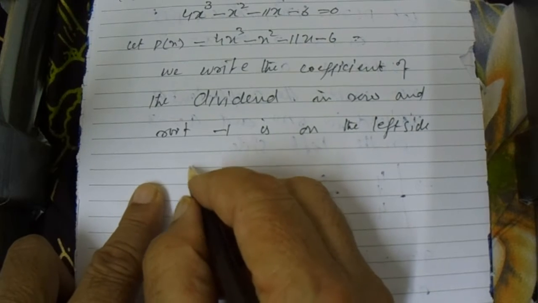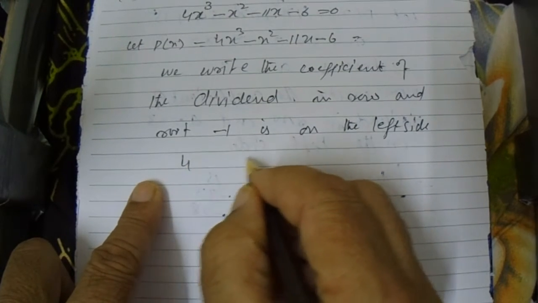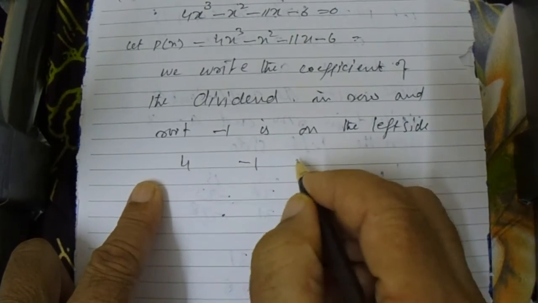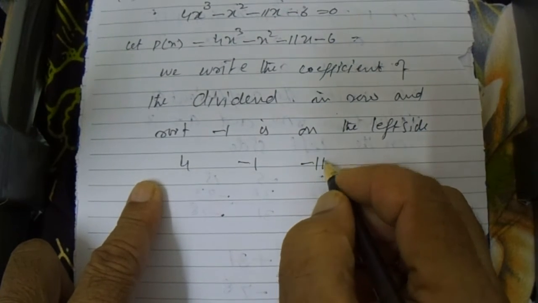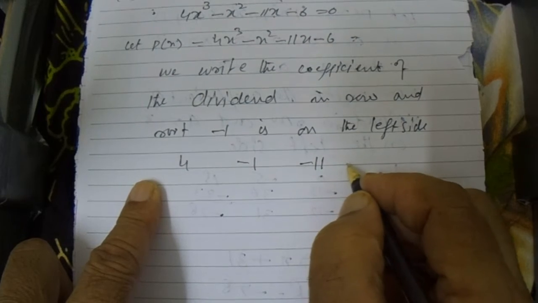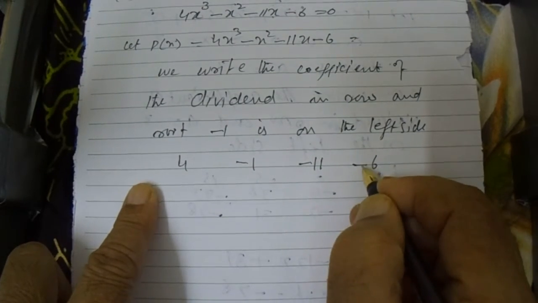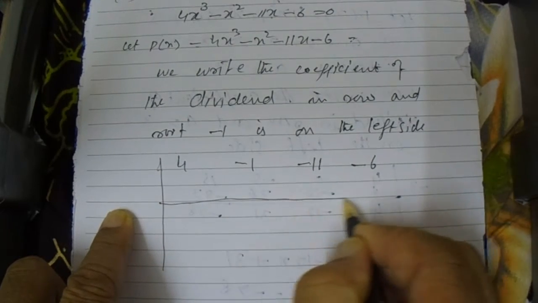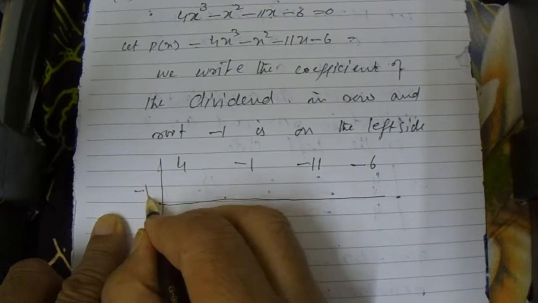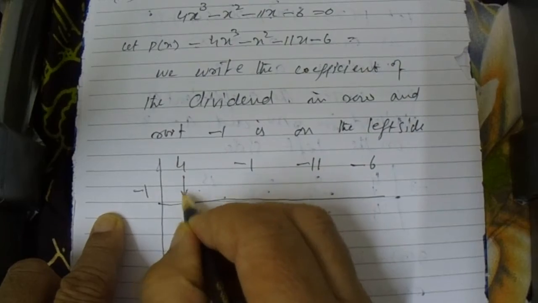Now the coefficient of x cube is 4, x square is minus 1, x is minus 11, and the constant is minus 6. We write the root minus 1 here.